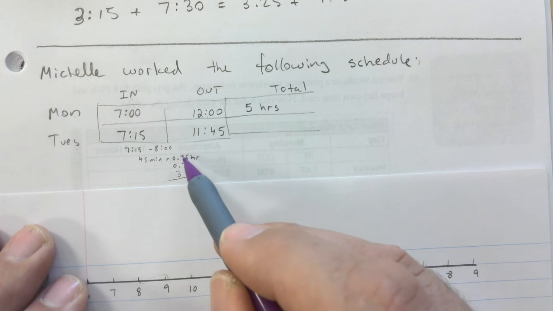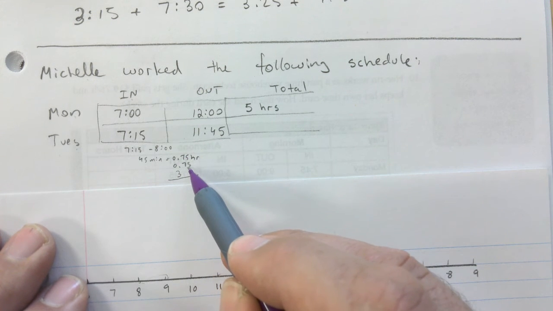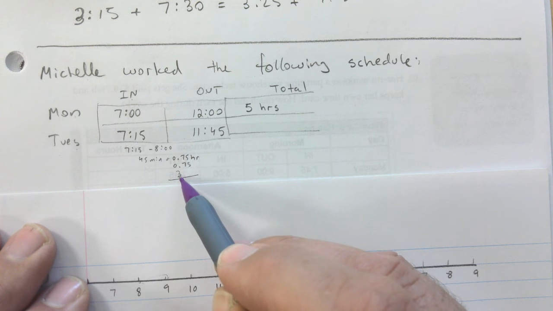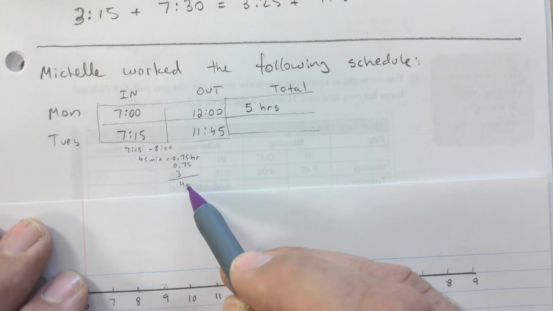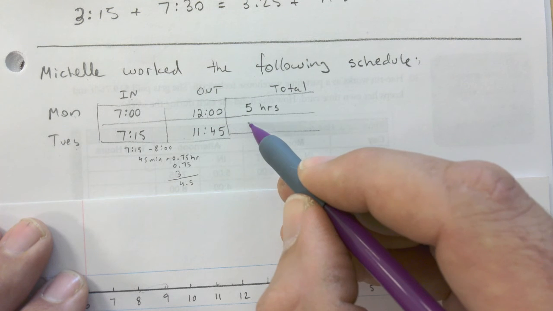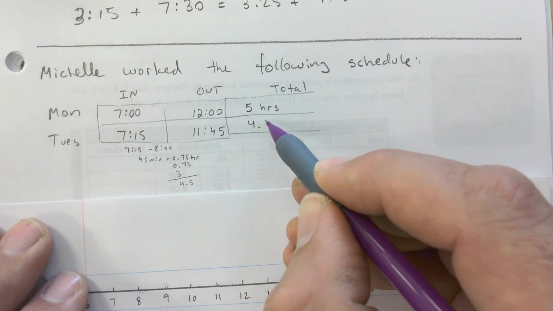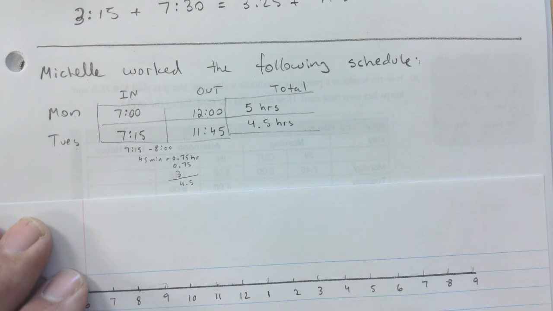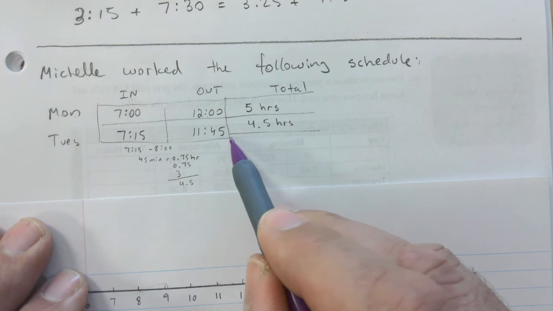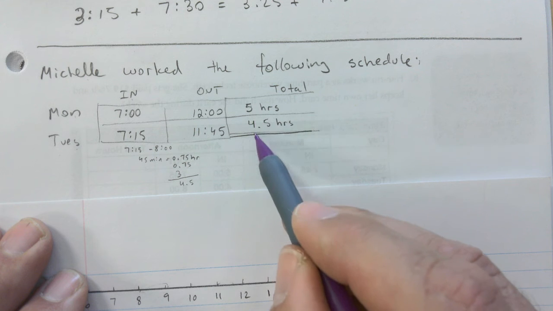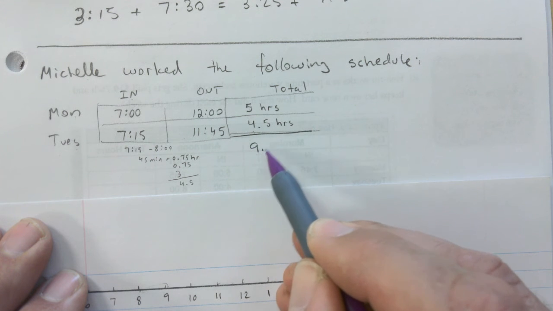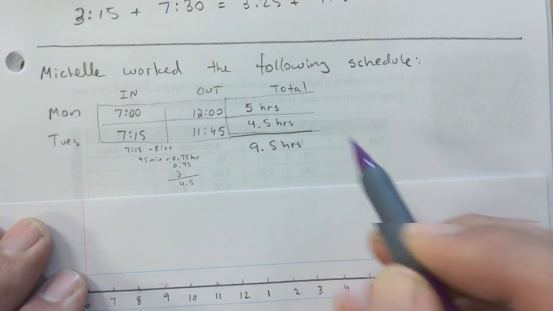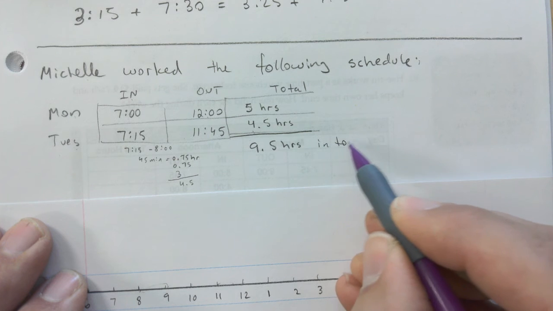If you use your calculator, 0.75 and 0.75 is 1.5, plus 3 is 4.5, so 4.5 hours. You put that down here, worked 4.5 hours. If you add these two up, you get 9.5 hours in total.